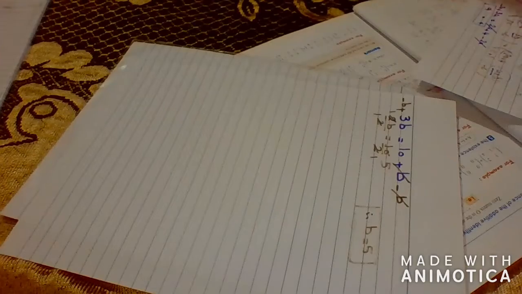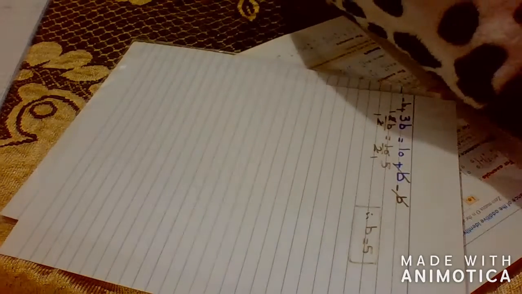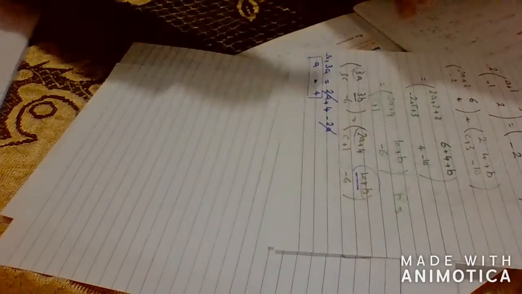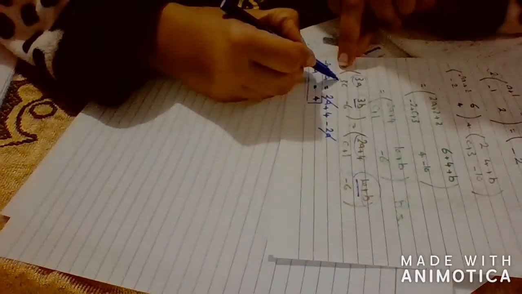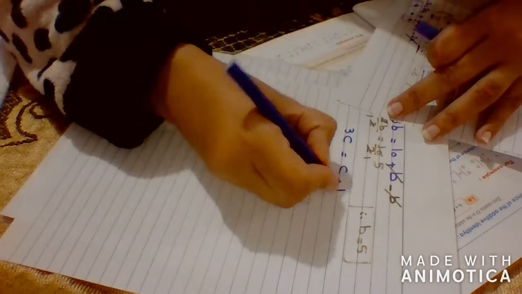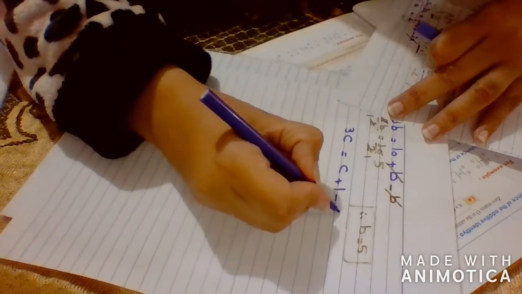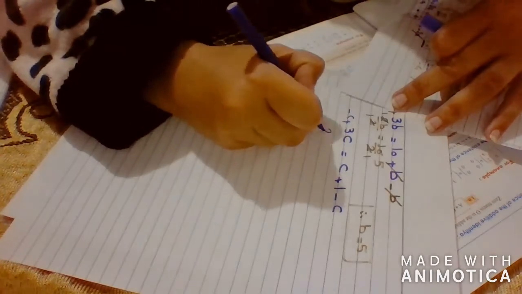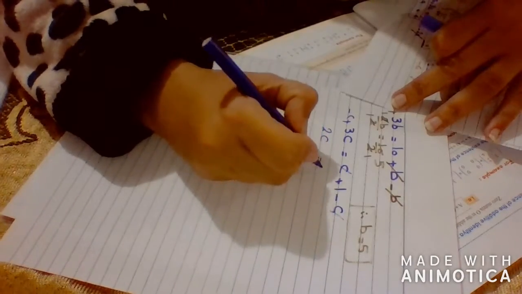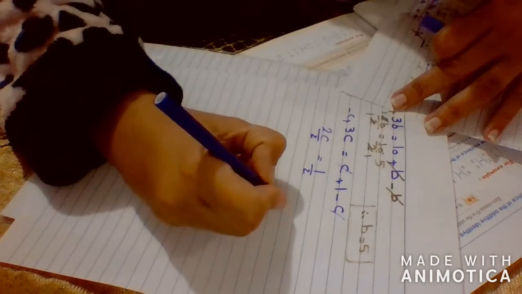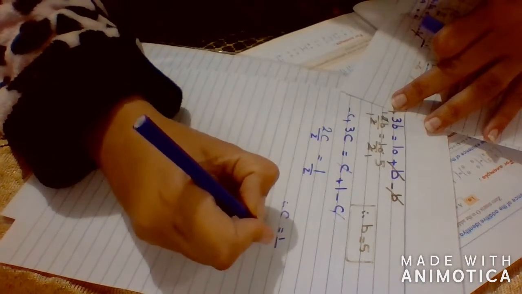Okay. What else? C. We need to know C. I'll come from here. Okay, 3c equal c plus 1. So if I make here minus 1, here minus 1, so this will come 2c equal 1. Divide by 2, divide by 2. So c is equal half.